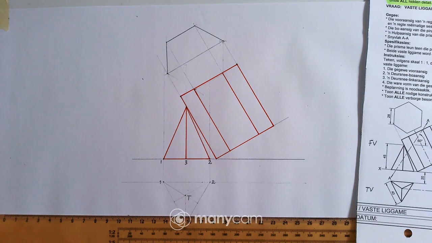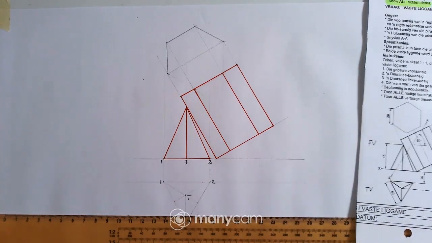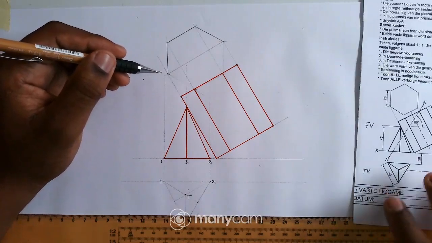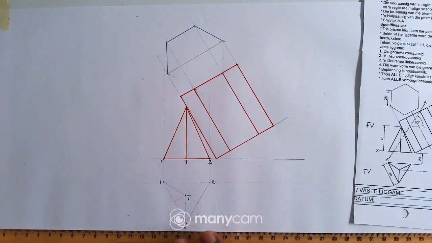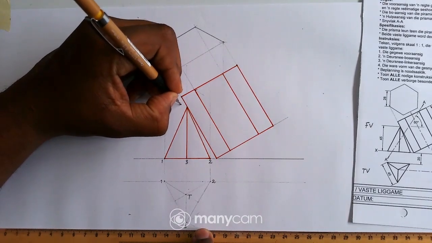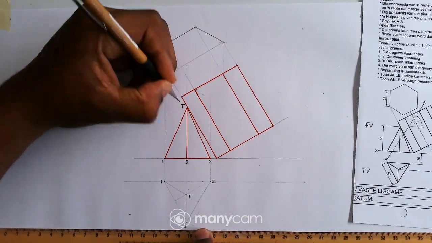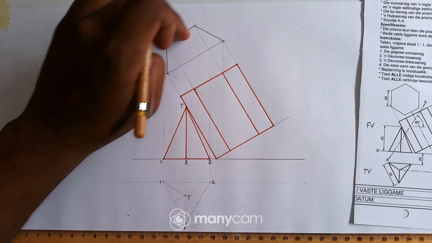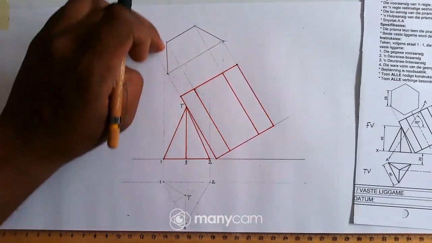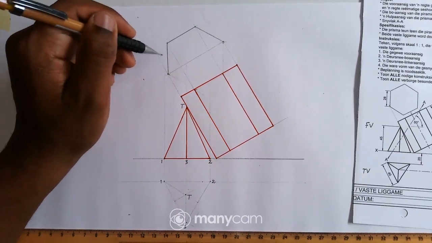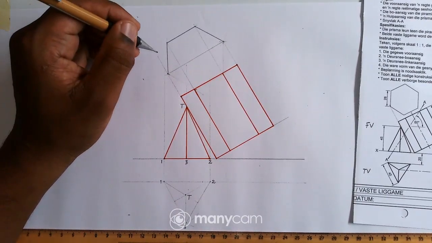Okay, so now I'll have to label the points. So remember the pyramid, I'm not done. This point over there, it was point T, so I'll just write the T over there. Okay, so now when it comes to the hexagon, I'll have to label the points from the auxiliary view.